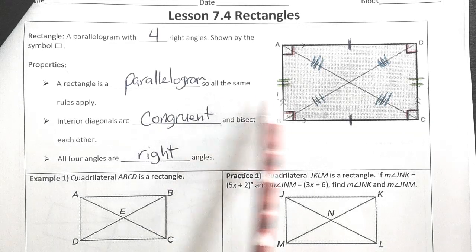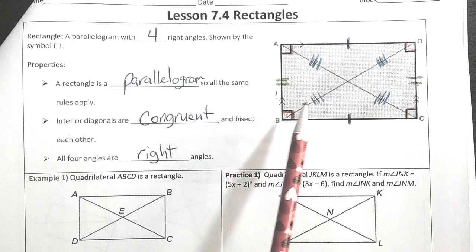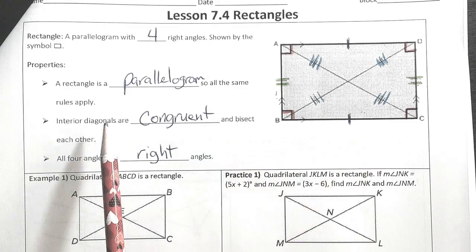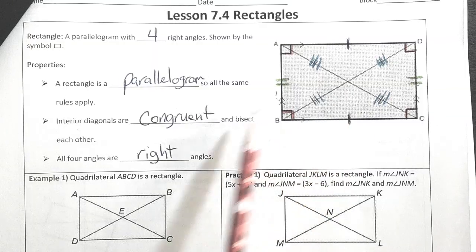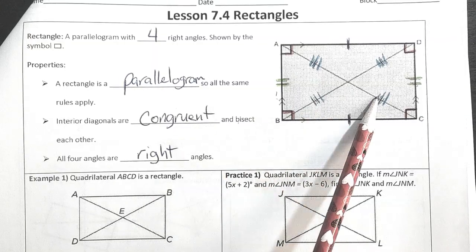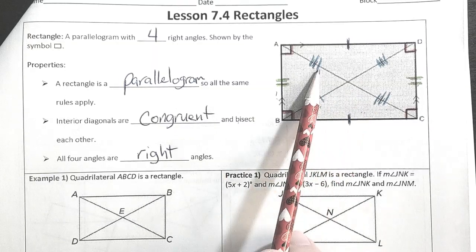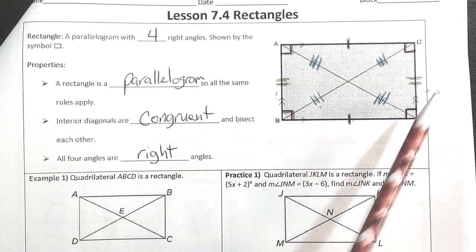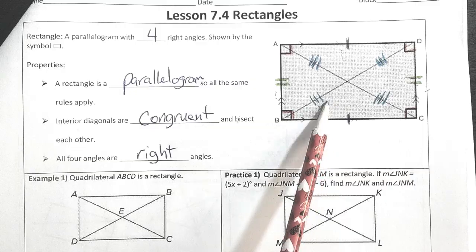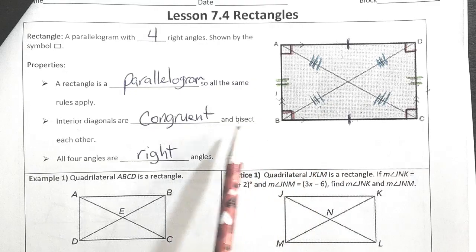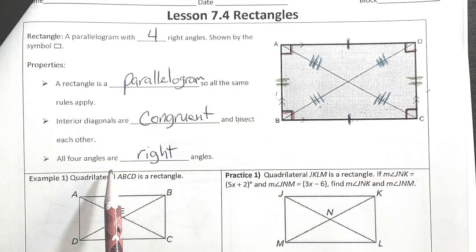Now, differences. So what makes a rectangle and not just a parallelogram? The interior diagonals are congruent, and they bisect each other. So all four of these pieces in the middle are congruent to each other. So your outside angles, your top and bottom, your left and right, and then inside, all four of these are the same. All four angles are right angles for a rectangle.